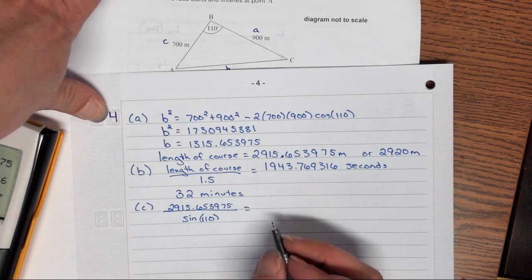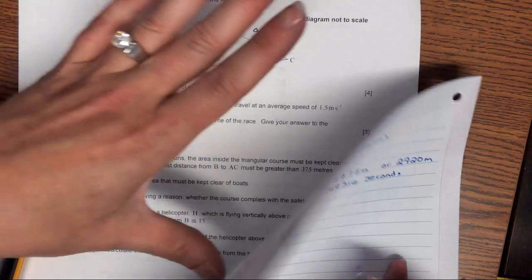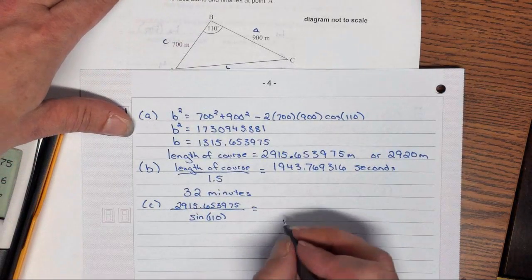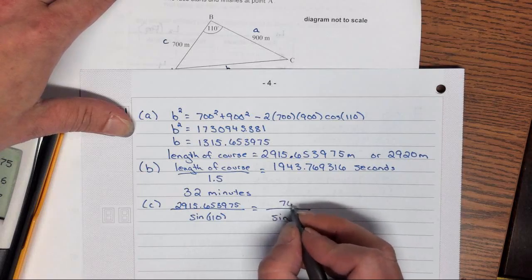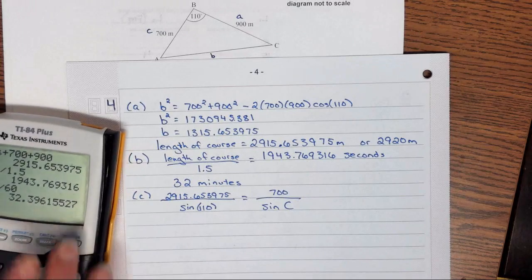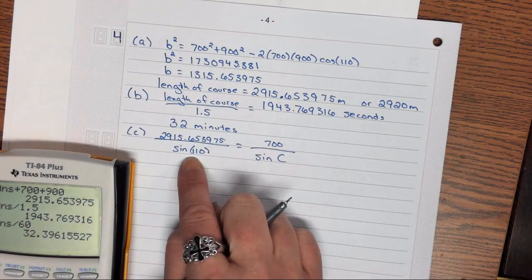Equals, and it says find angle ACB. Okay? Look again, ACB. That means that big angle C. So I need to put little c over sine of big C. So I'm going to show you what I can do. I need to cross multiply.